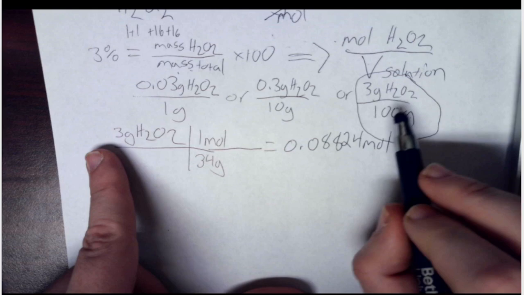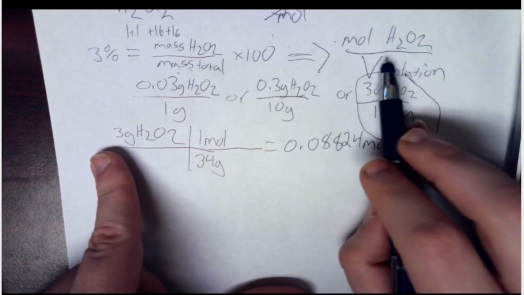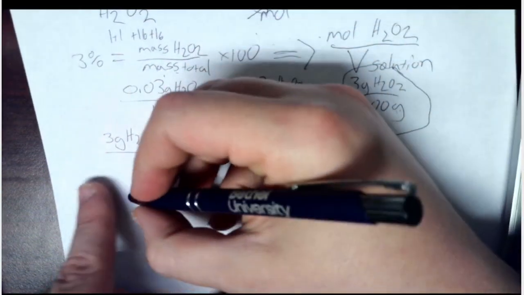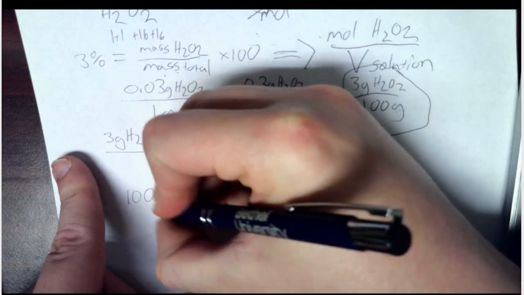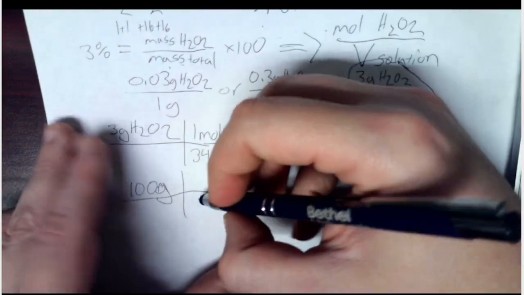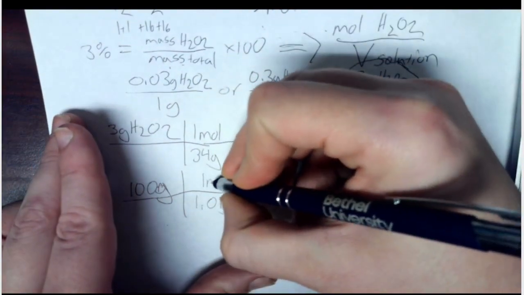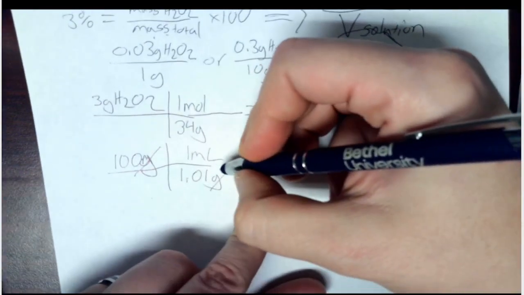I need to find now the volume of solution. If this was pure water, we could just use that there's 1 gram per mil. But since it is not pure water and I was given a density, 100 grams of solution has a density of 101 grams per mil. So 101 grams, 1 mil, grams and grams cancel.